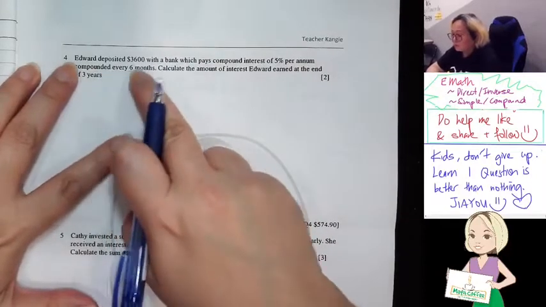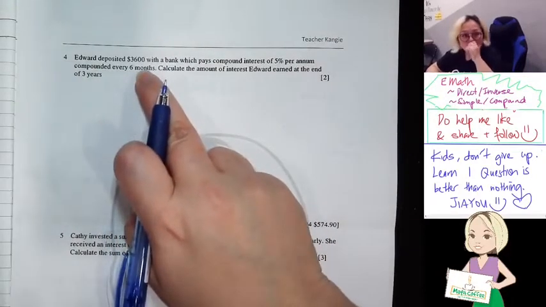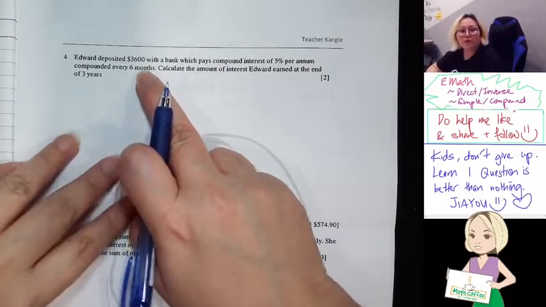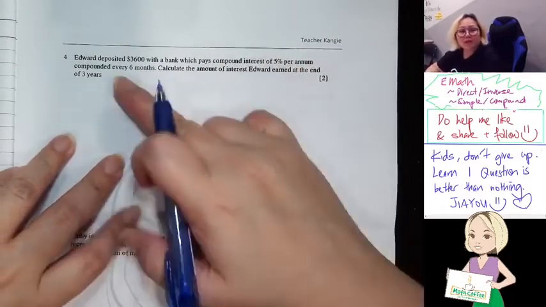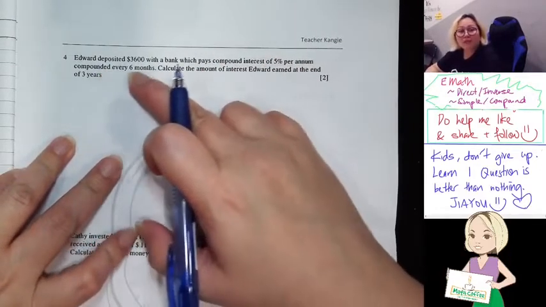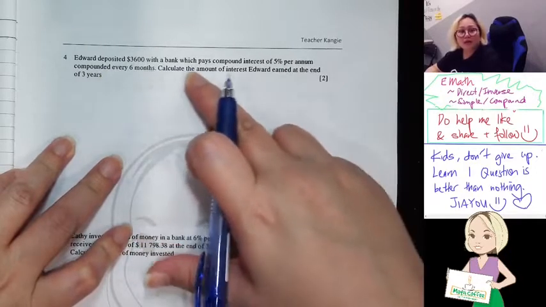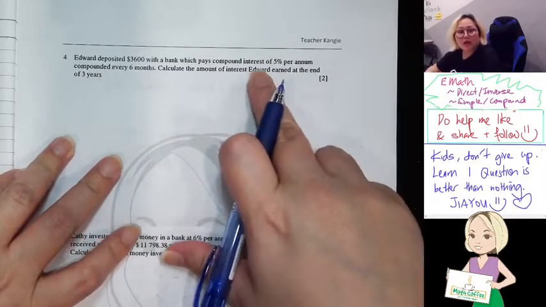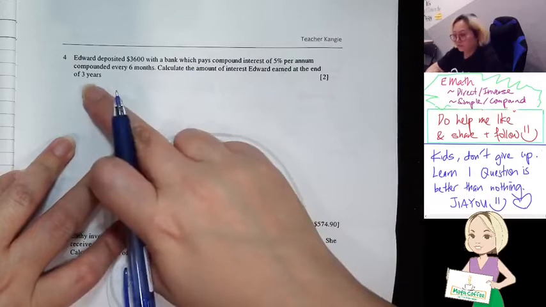Edward deposits $3,600 with a bank which pays compound interest of 5%. This time around it is compounded every 6 months. Calculate the amount of interest Edward earned at the end of 3 years. First, it is compound.